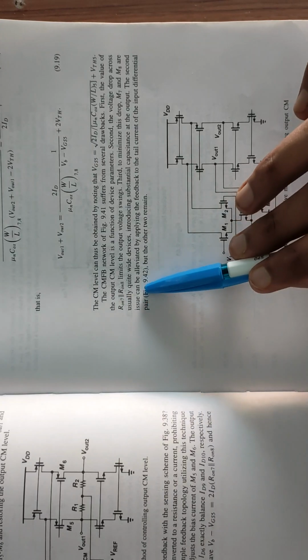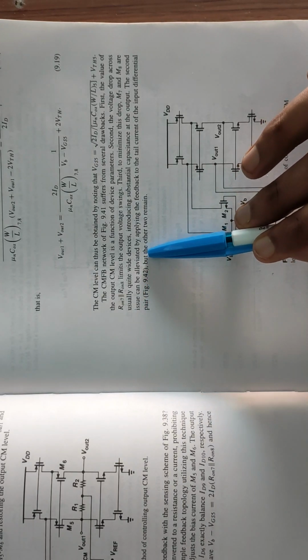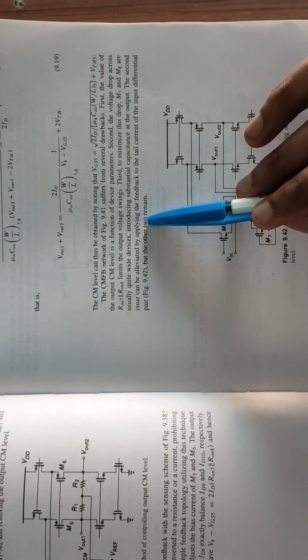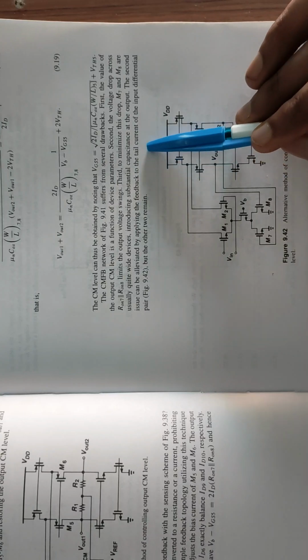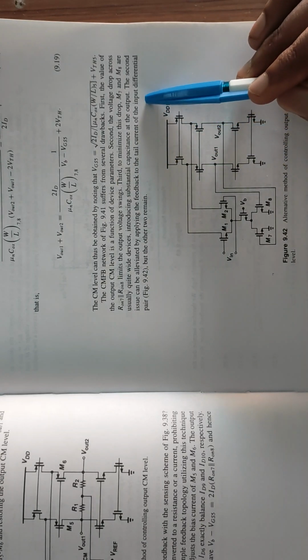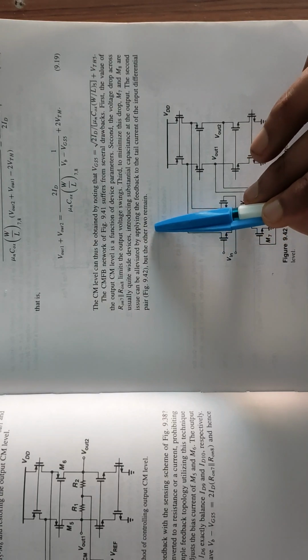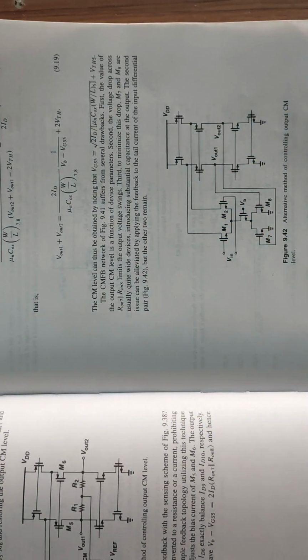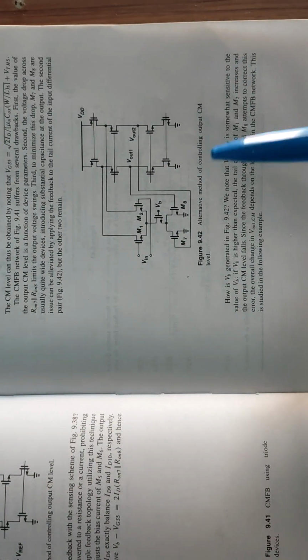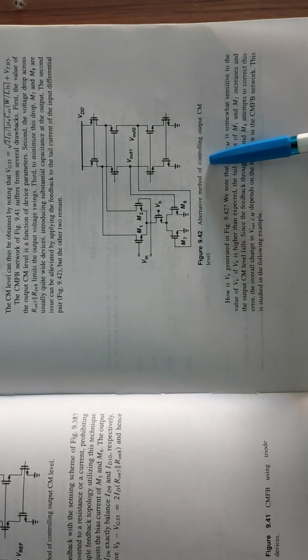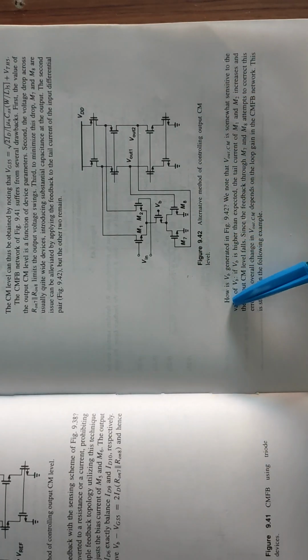The second issue can be alleviated by applying the feedback to the tail current of the input differential pair in the figure, but the other two remain. Here you can see in this figure an alternative method of controlling the output CM level.